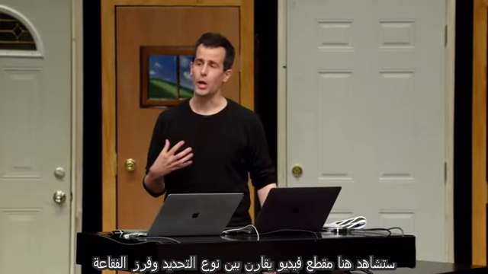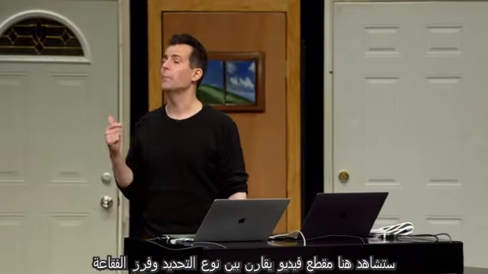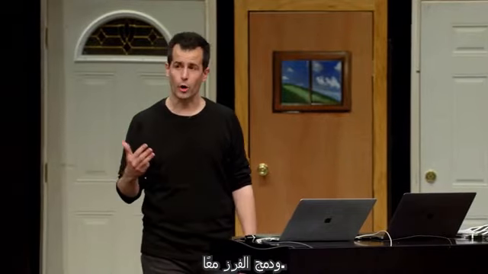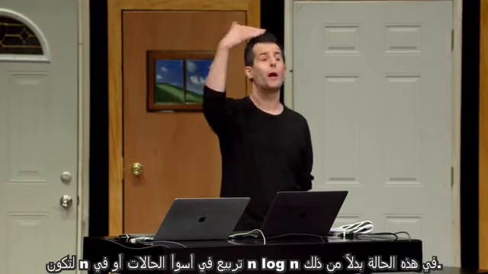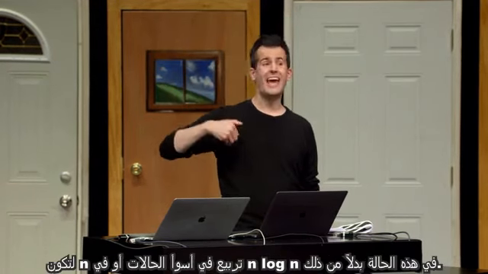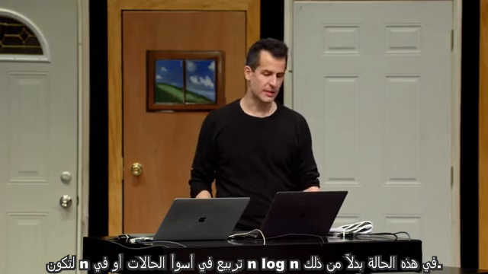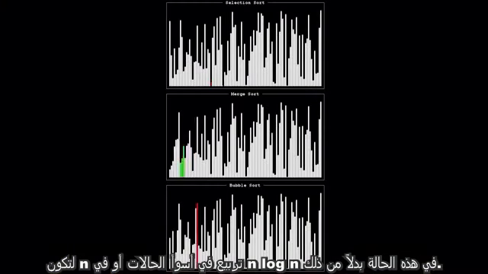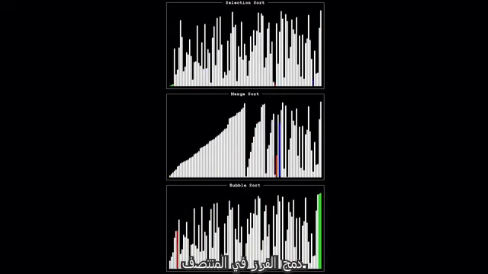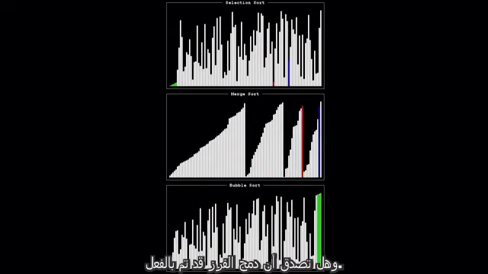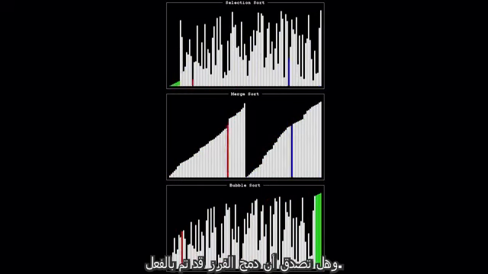So you'll see here a video comparing selection sort, bubble sort, and merge sort all together. All three of them start with random data, but let's just see what it means for an algorithm to be an n squared in the worst case or an n log n in this case instead. Selection sort's on the top, bubble sort's on the bottom, merge sort's in the middle, and would you believe it, merge sort is already done.